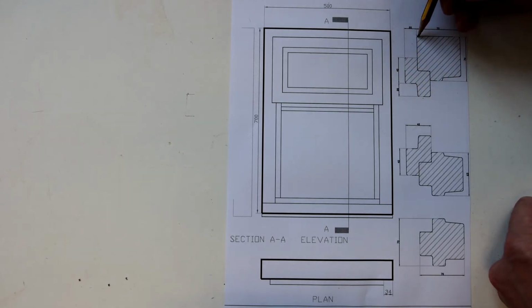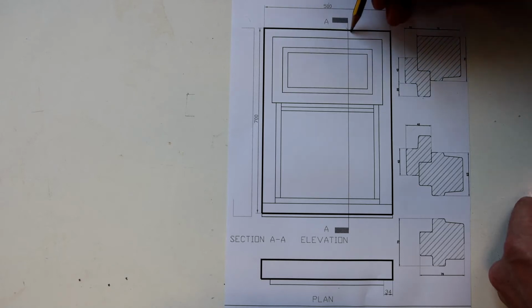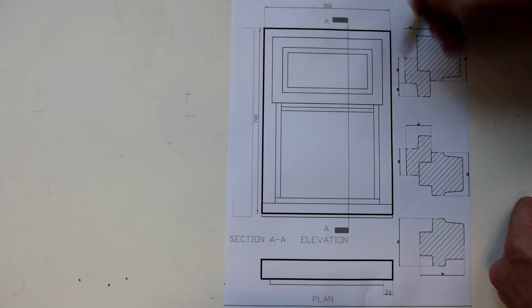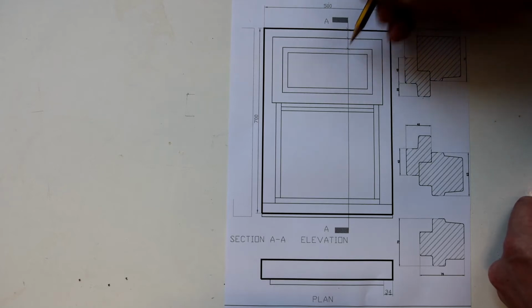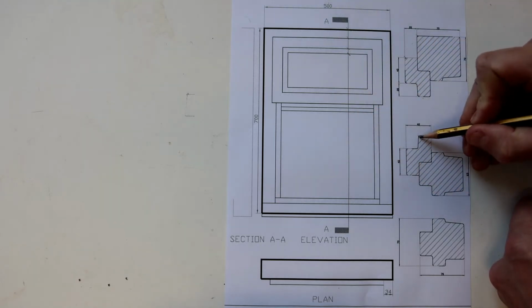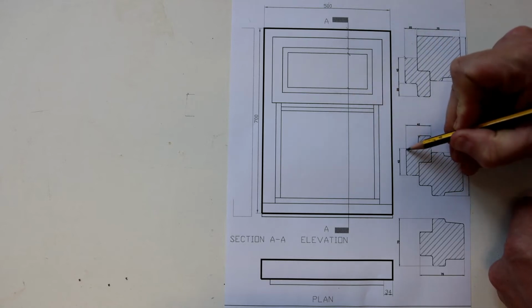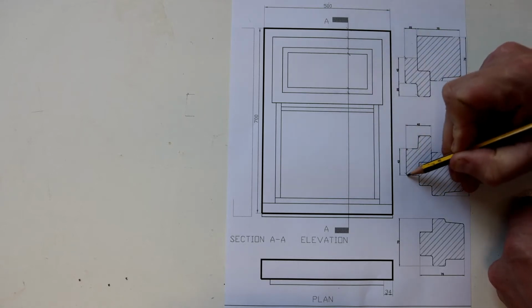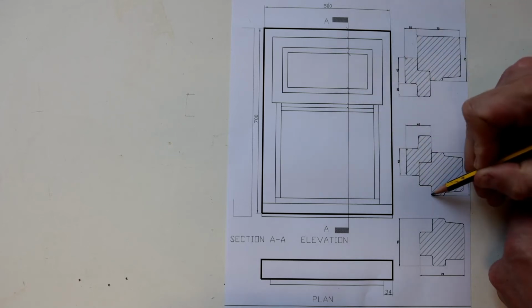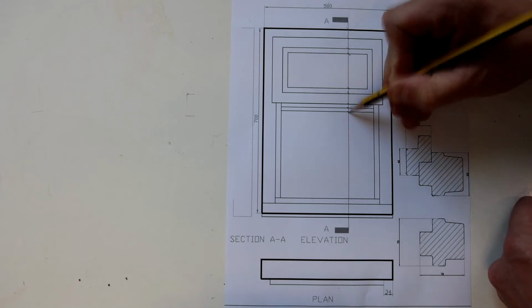So this piece here is this line here, this piece here is here, this piece here is here, and that lip there is there. In this example, this is here, that face there is there, this face there is there, this face here is there, and this face there is there.